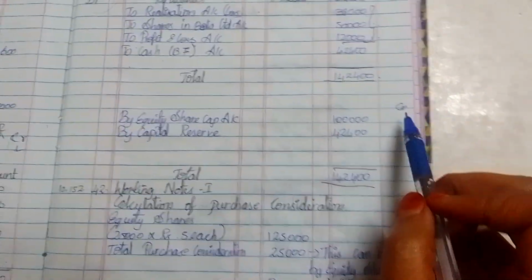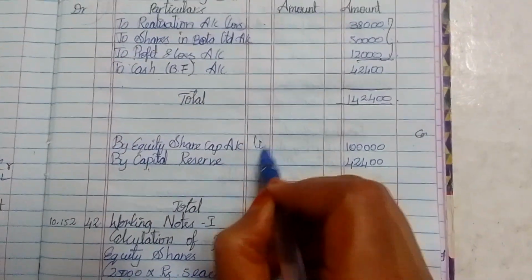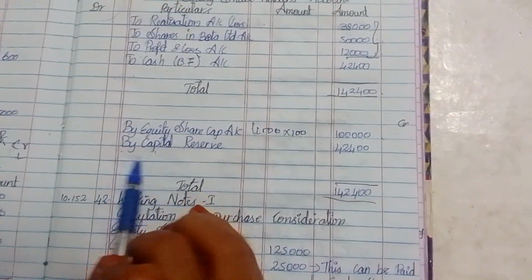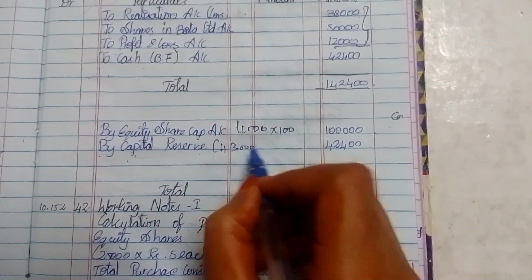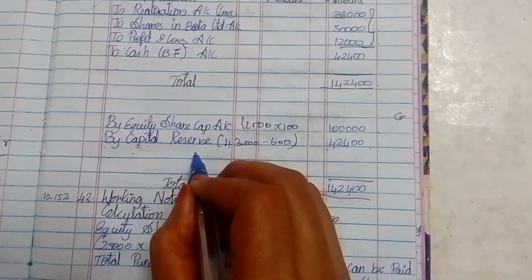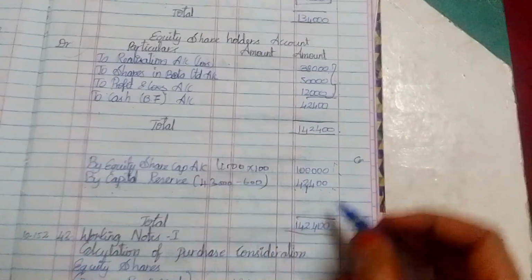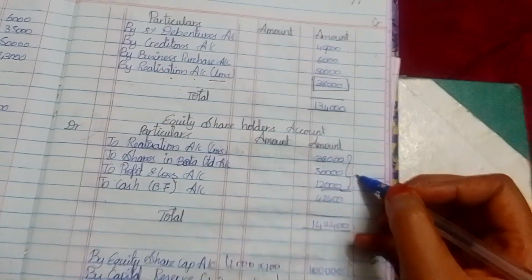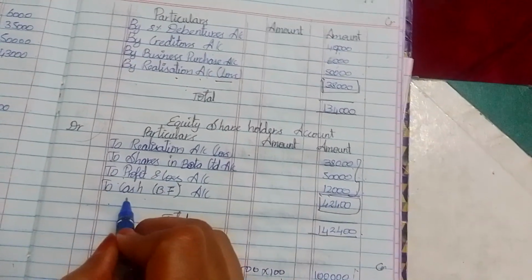Next we are moving to the credit side. Equity share capital, in the textbook they have given 1,000 into 100, that is 1 lakh. And the capital reserve, how will we find it out? 43,000 minus 600, that is the balancing amount of cash, 42,400. Now if we add both the values, 1,42,400. But here we have a difference amount, the same 42,400, that we will mention as cash.